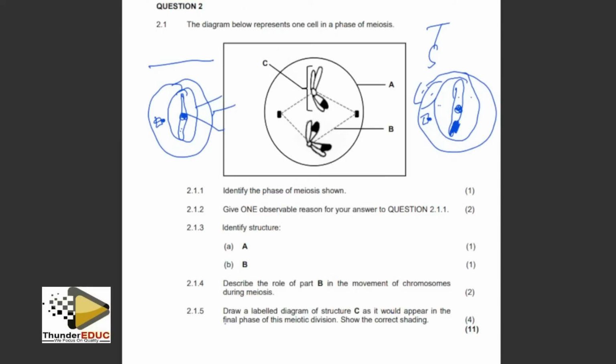All right, they're saying, how many chromosomes are found here in this cell? Someone is going to say 23. I ask you a question. 23 from where? This is not 23. I see 2 chromosomes. Why do you say 23? So it's going to be 2 chromosomes.